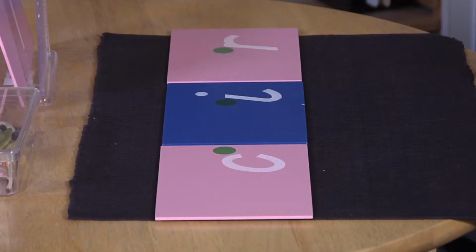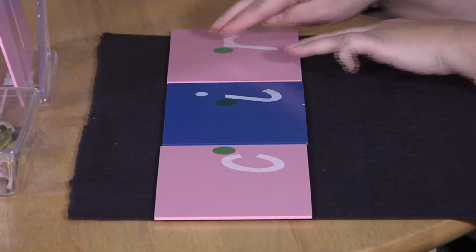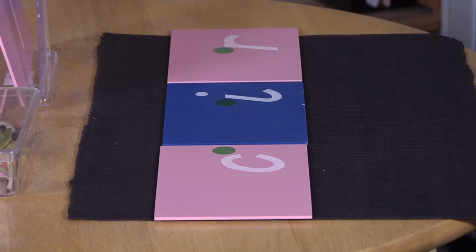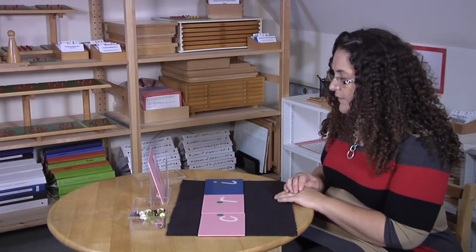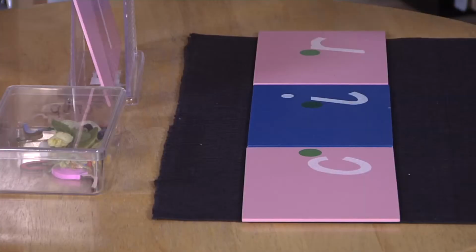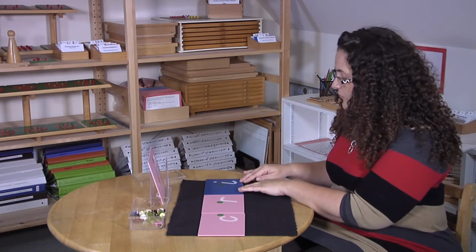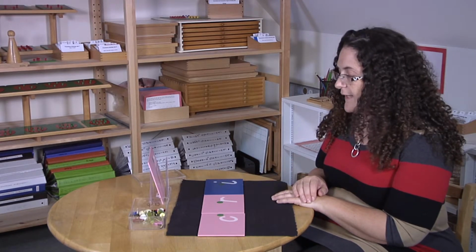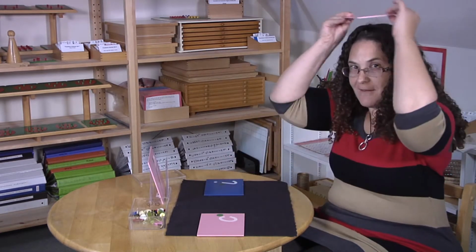This is k. This is I. During the second period, we'll then ask the child to find the object, or find the letter. Can you find me the k? And they'll find the k. How about the I? And they'll touch the letter that makes the I sound. Can you take the letter and put it on your head? And they'll take it and put it on their head.